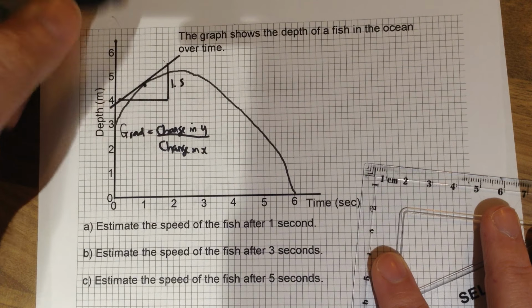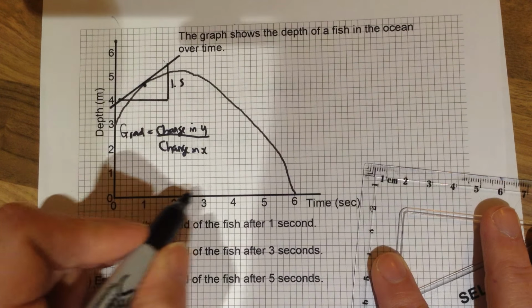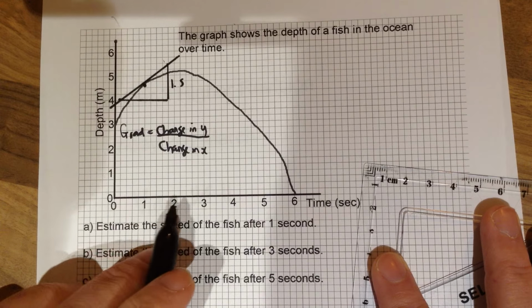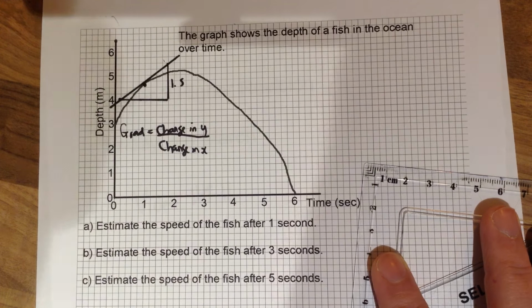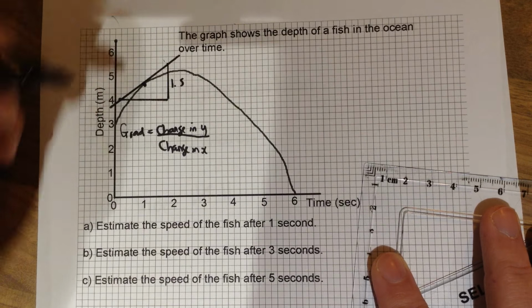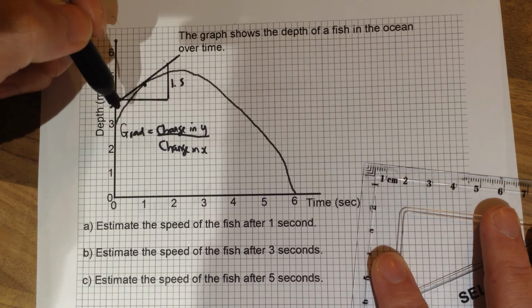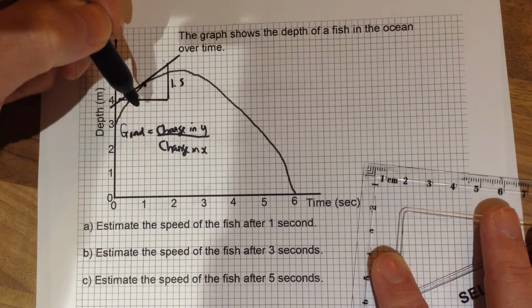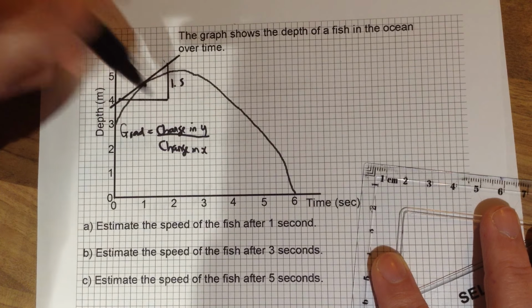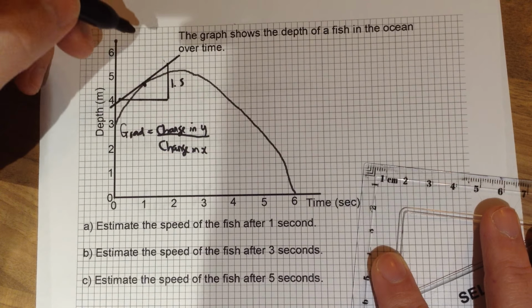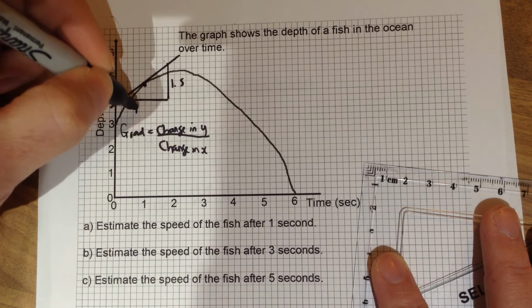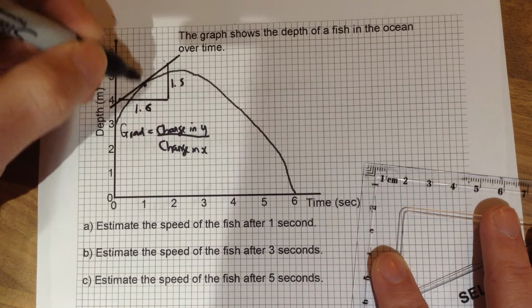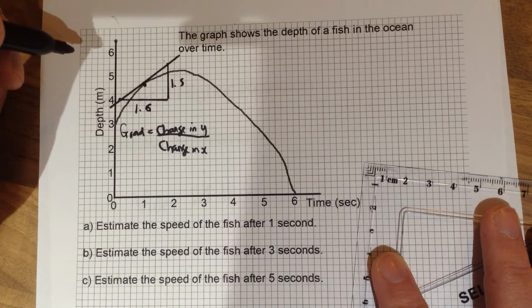1.5. Going across the bottom, you've got 5 little squares for each number, so each little square would have to be 0.2 to make it up to 1. So if each little square is 0.2, we've got 1, 2, 3, 4, 5, 6, 7, 8 squares going along in this little triangle, so that would give us 1.6. 8 lots of 0.2, 1.6.